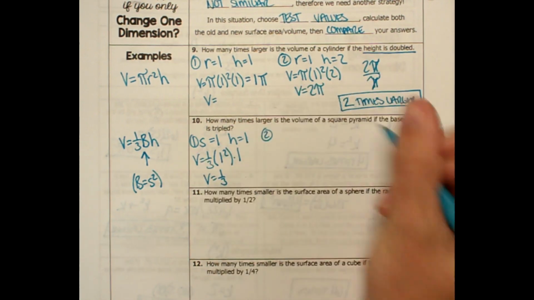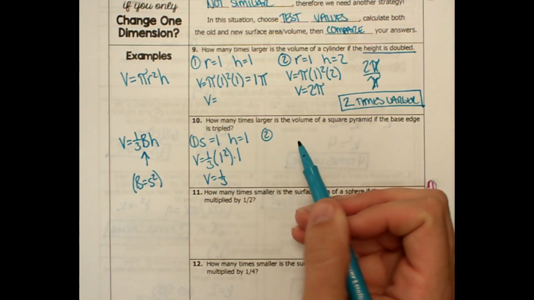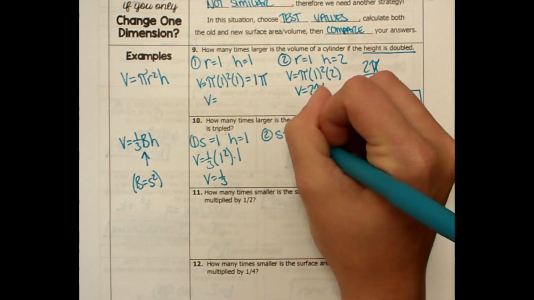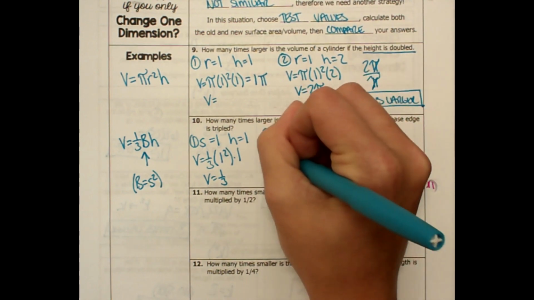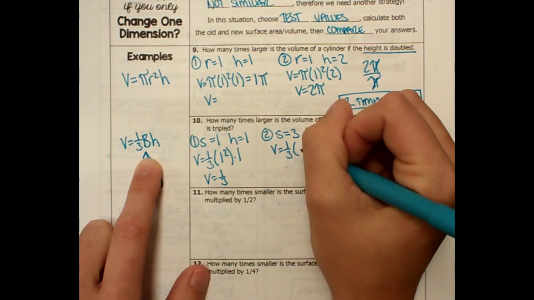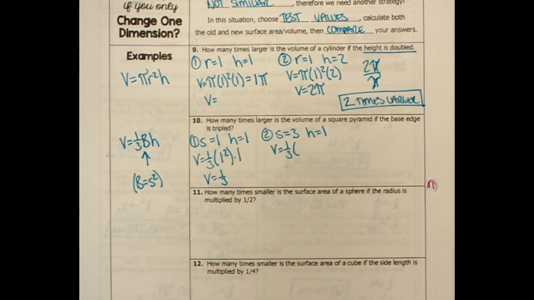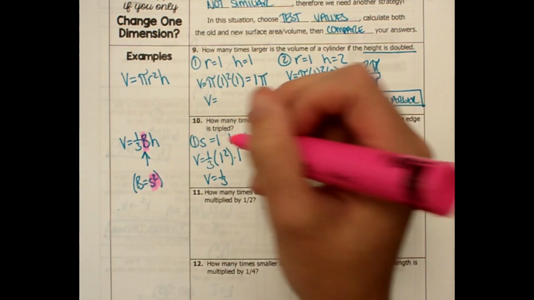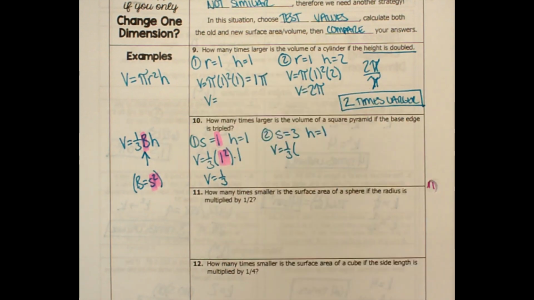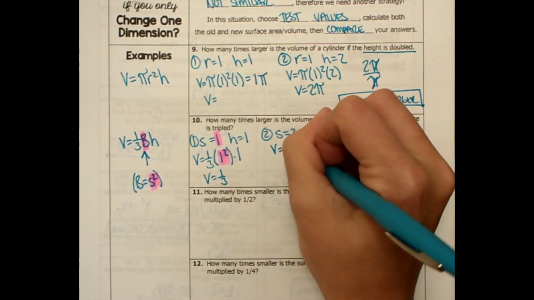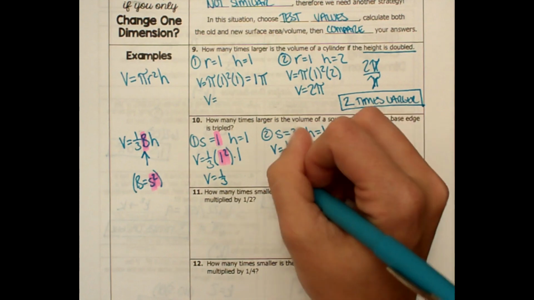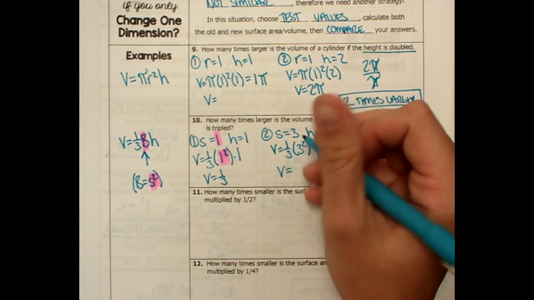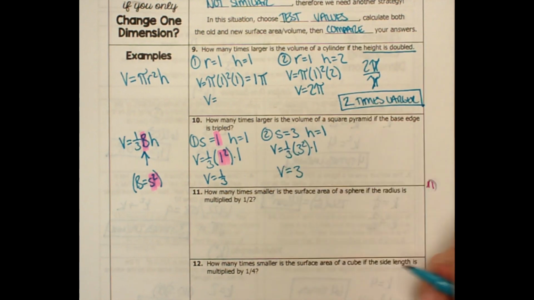So if we do our second one, where now the base edge is tripled, that means my side is tripled. So triple of 1 means that my side is 3. My height is still 1. Volume is equal to 1/3. Now your S is for big B. So make sure you recognize that instead of big B being subbed in, I'm subbing in S squared. That's what I did right here. It's going to be 3 squared times 1. You get that your volume, that'd be 9 over 3 reduces to 3, is going to be 3.